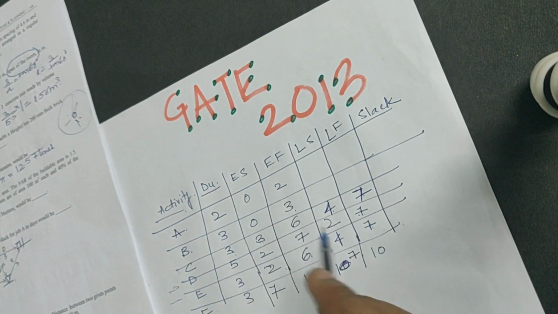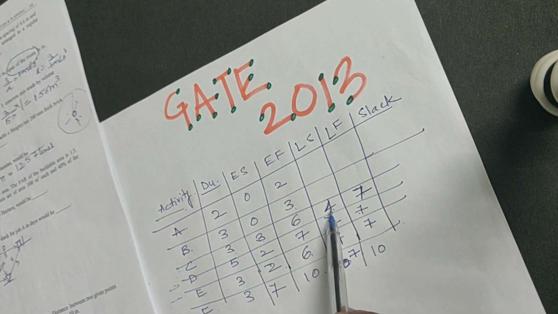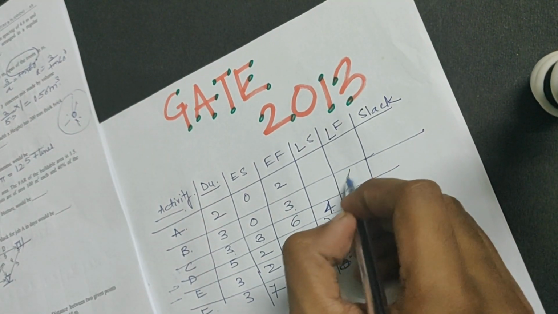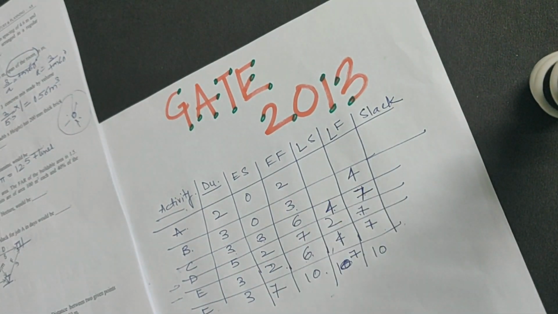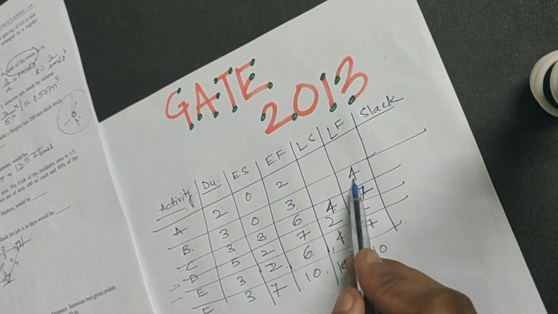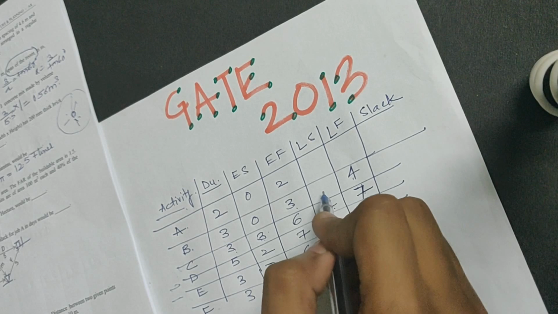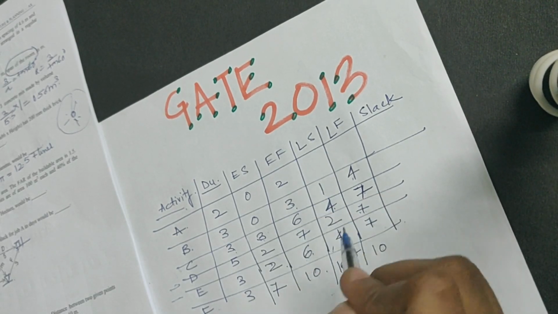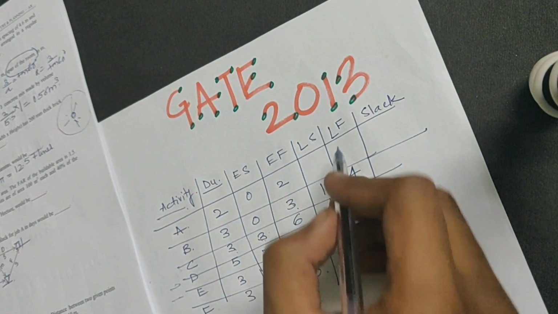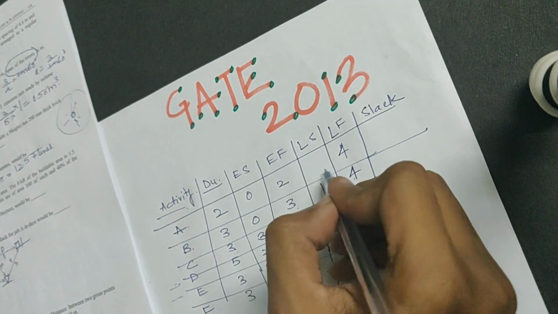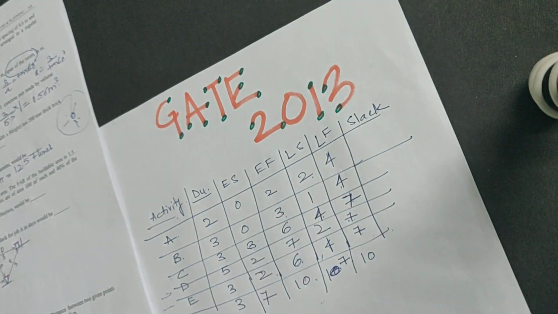Okay. Now C starts when this starts. This is 4. And 4 minus 3 would be 1. Similarly, it would also be 4, be 2.